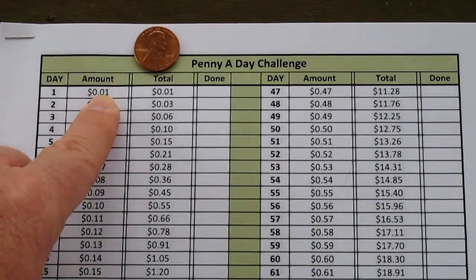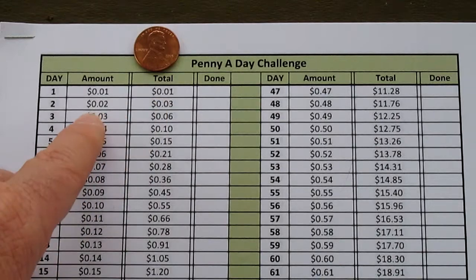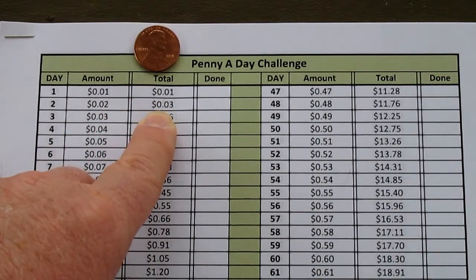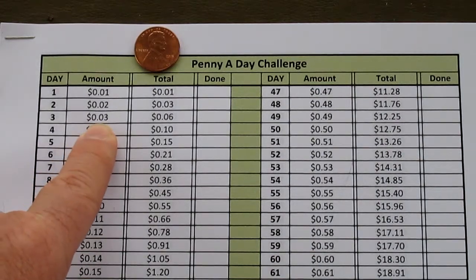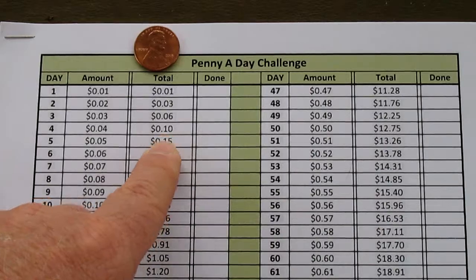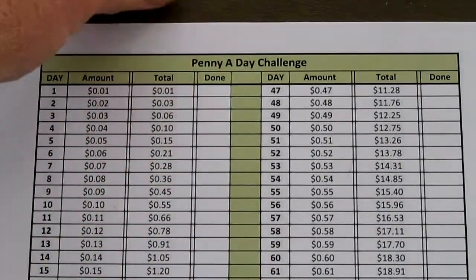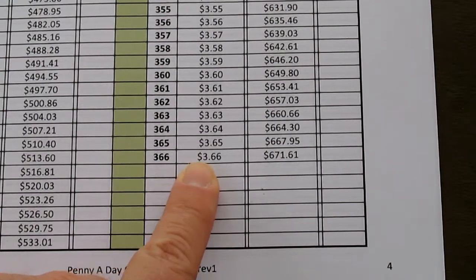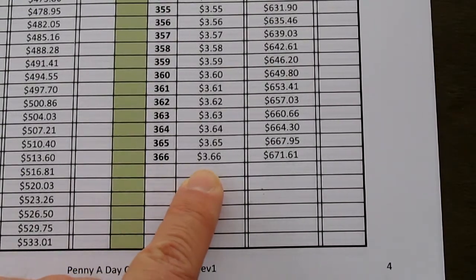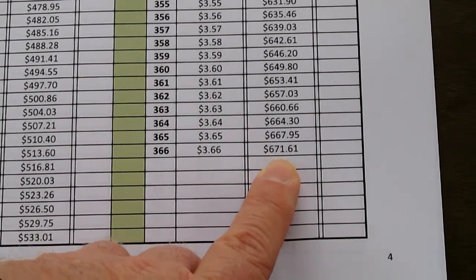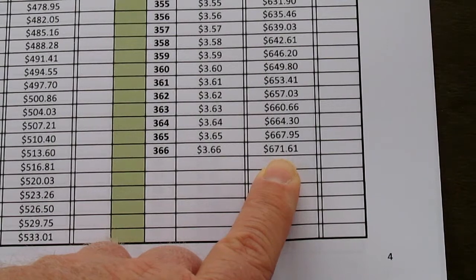So you put in a penny the first day, and you've got a penny. The second day you put in 2 pennies, and you have 3. And then the third day you put in 3 pennies, and you've got 6 cents. You put in 4 pennies, you've got 10 cents, etc., on down the road until you hit the end, where you put in the last day $3.66, for a total of $671.61 after 366 days.